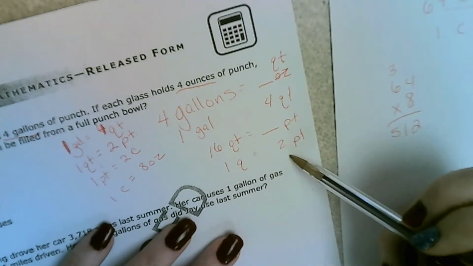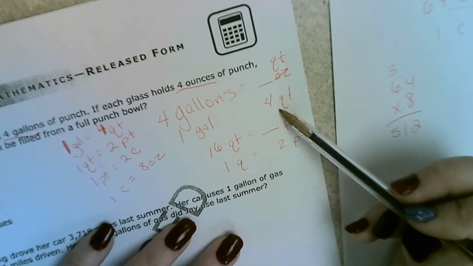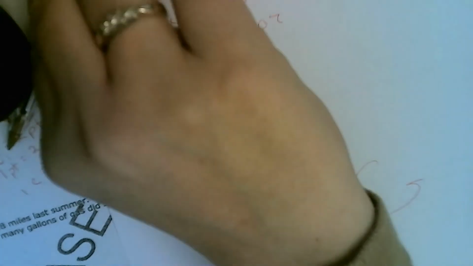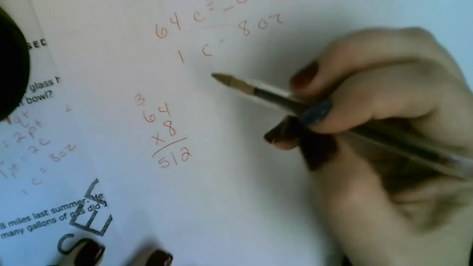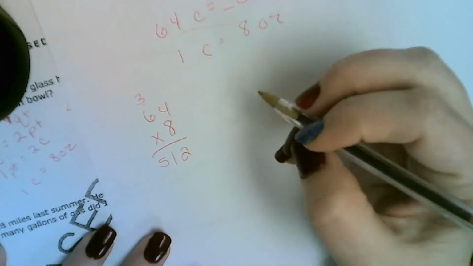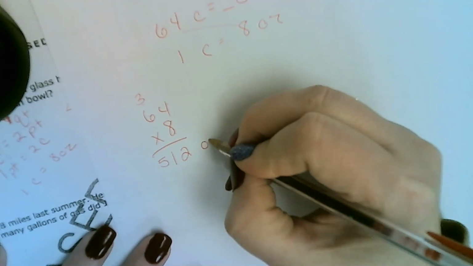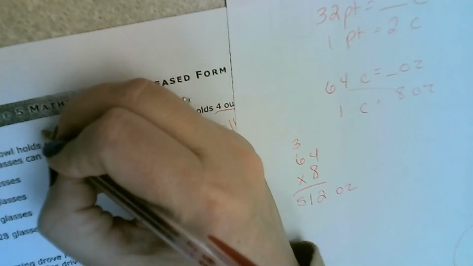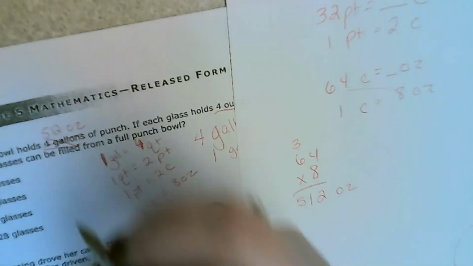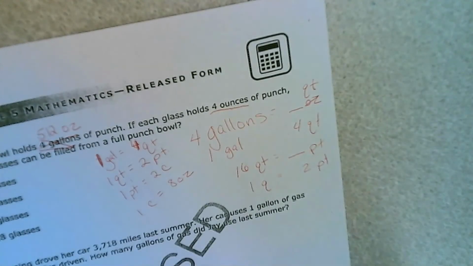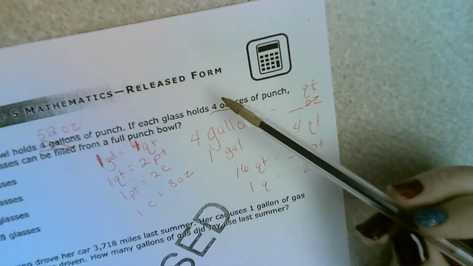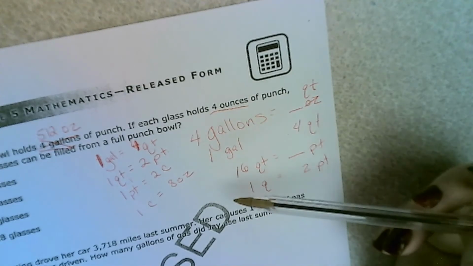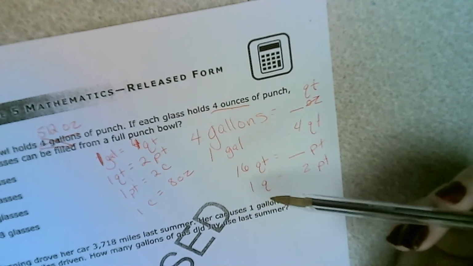So 16 quarts. Okay, starting to doubt myself. But at this point we have 512 ounces. So I'm going to go back over here and change this to 512 ounces. So a full punch bowl holds 512 ounces of punch. If each glass holds 4 ounces of punch, how many glasses can be filled from the punch bowl?